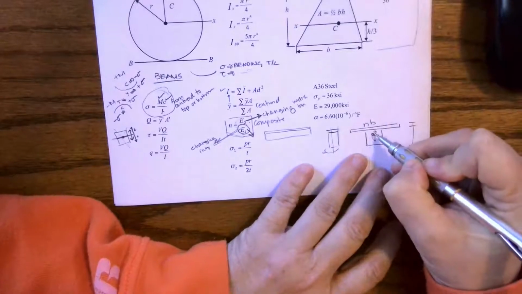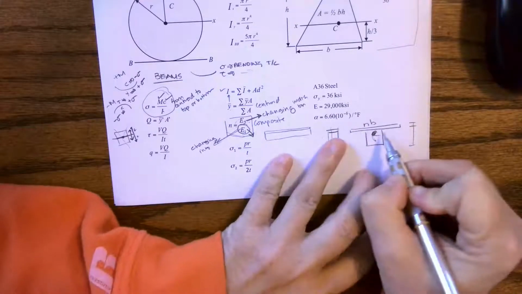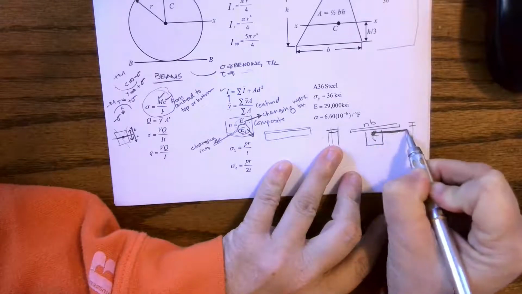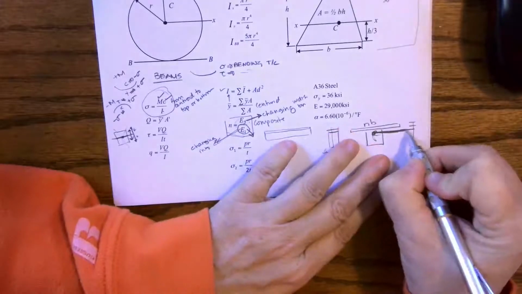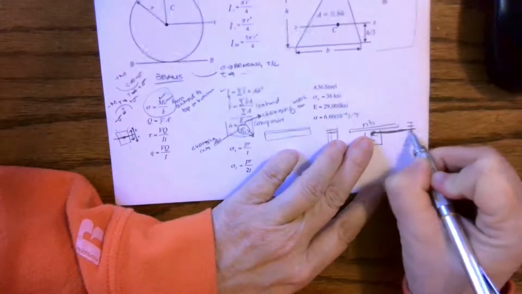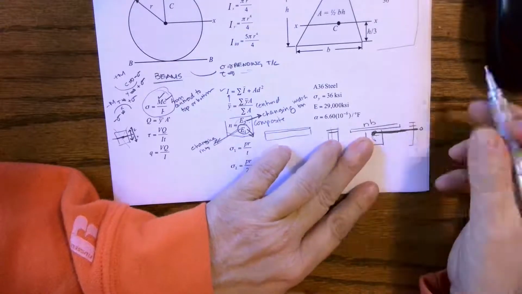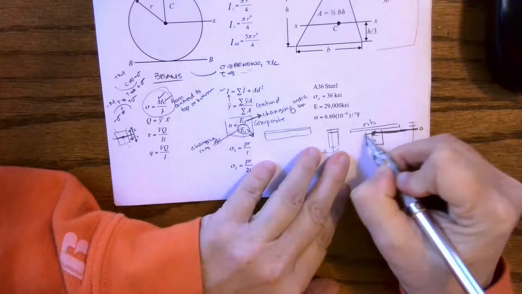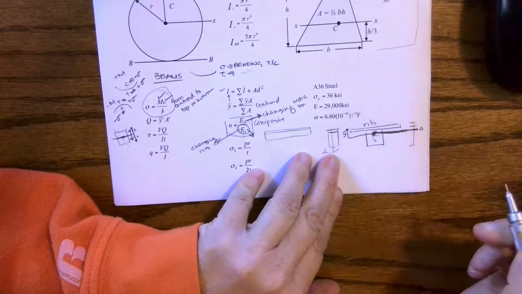We now have a new centroid because behaviorally it acts like a T-beam, not just a rectangular section. So we would have to calculate that centroid using y bar and the moment of inertia. At my centroid right here, I have 0 stress. If I want to know the maximum stress in this top piece, I'm going to have to go c to the top, which is basically y bar to the top.